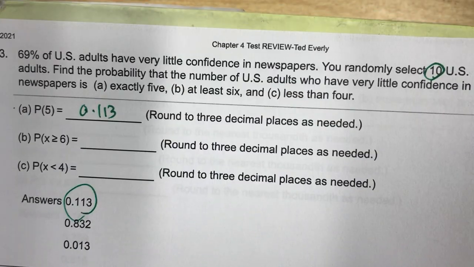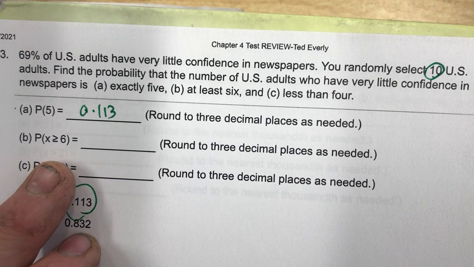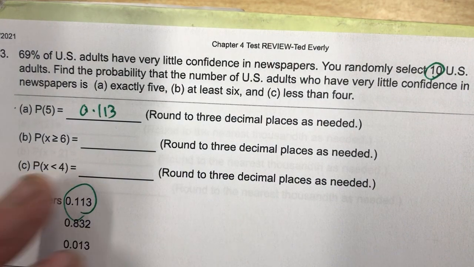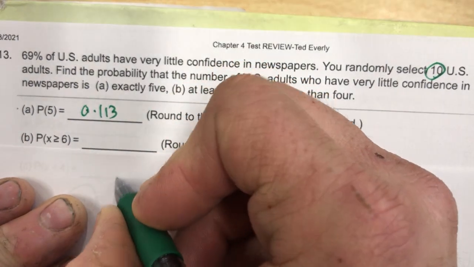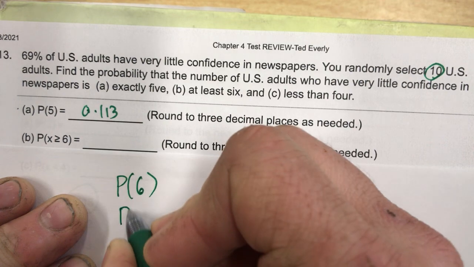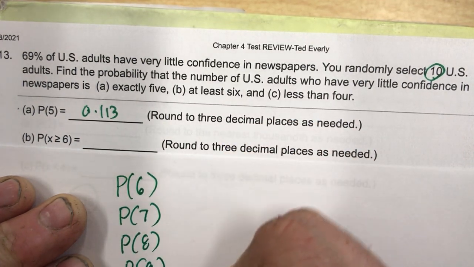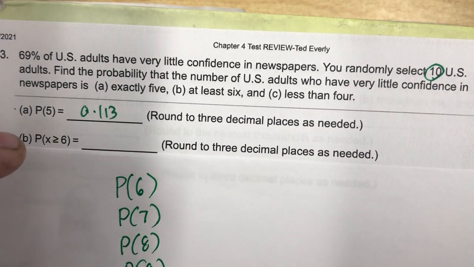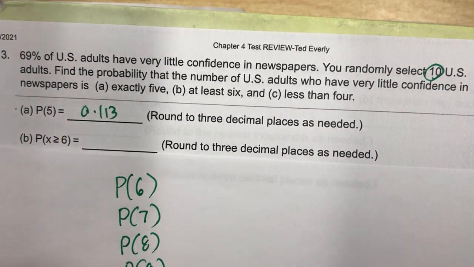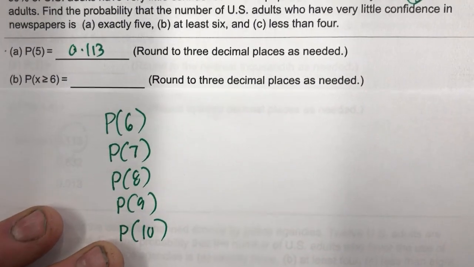We're in good shape. Now this is probably x greater than or equal to 6. Which means we want the probability of 6, the probability of 7, probability of 8, probability of 9, and probability of 10, because we had 10 people. So greater than or equal to 6 means 6 through 10. I want to find the probability of each one of these and then add those up.